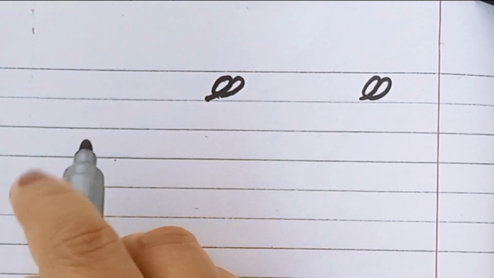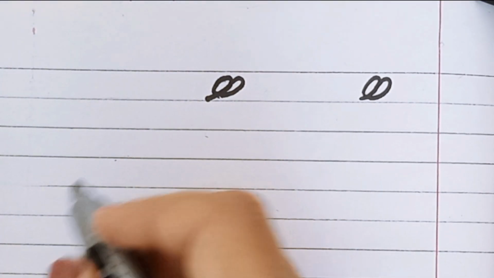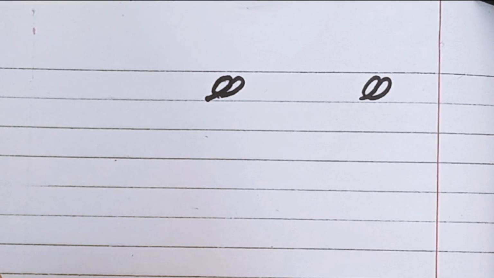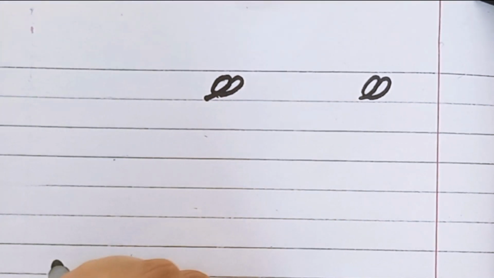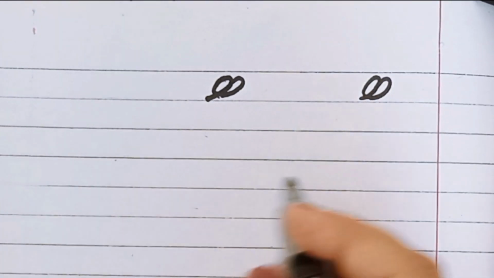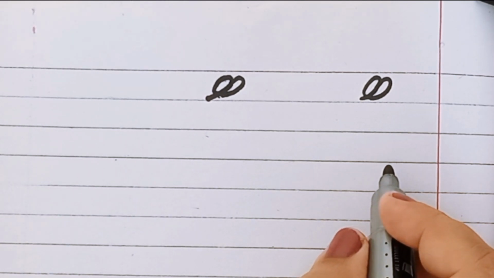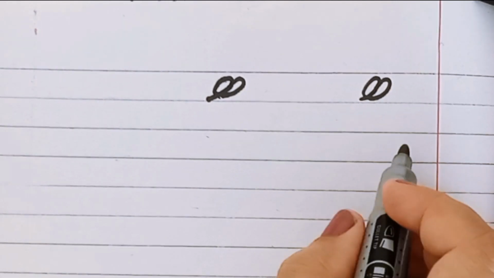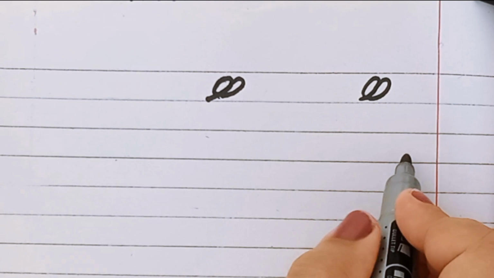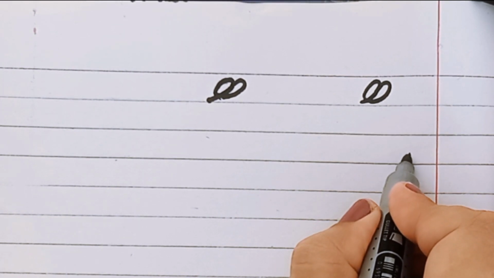Now we will learn which letters Do Chashmi Hay is used with, because Do Chashmi Hay is not used with all of the Urdu alphabets. Okay, there are just a few Urdu alphabets that Do Chashmi Hay is used with. So we will learn with which Urdu alphabets Do Chashmi Hay is used. The first Urdu alphabet that Do Chashmi Hay is used with is Be.